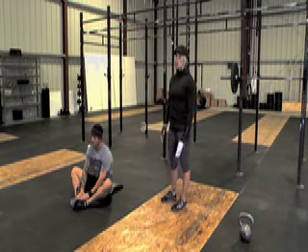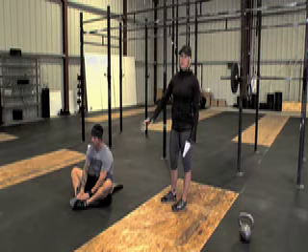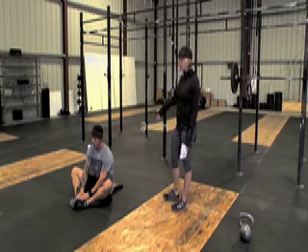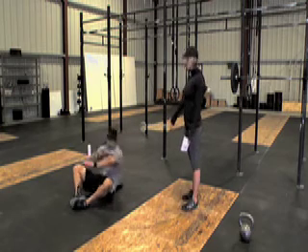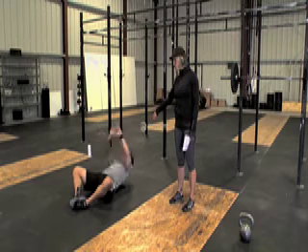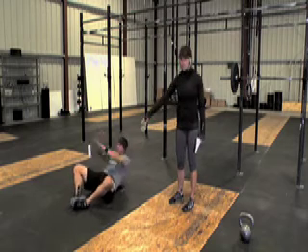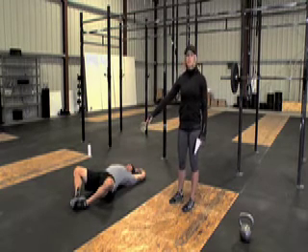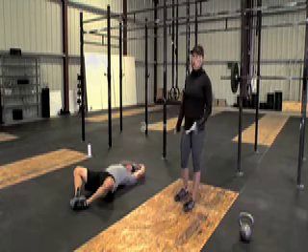Something that would constitute a no rep would be if Dusty comes back, but his hands do not touch the floor like this. That is a no rep. Or if he comes back and touches the floor behind him, but fails to touch his heel at the top, that is also a no rep.